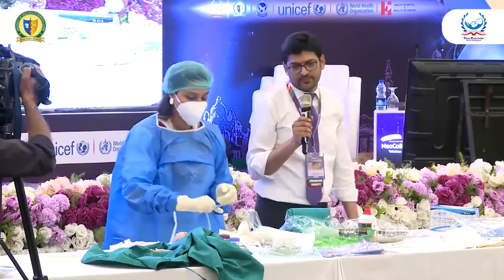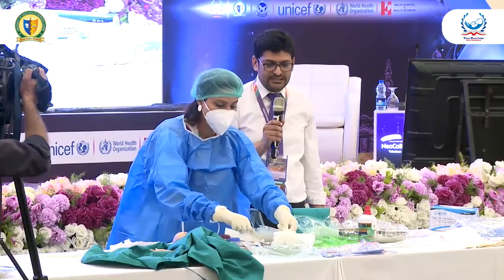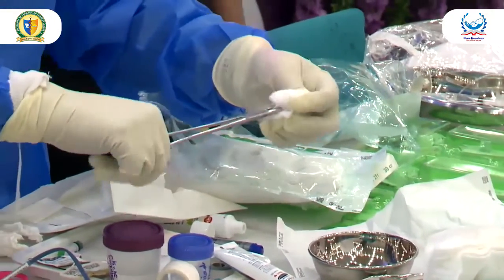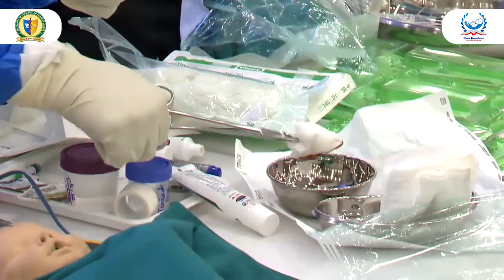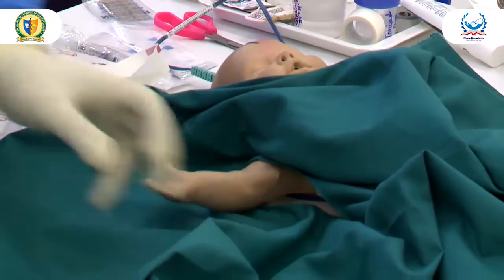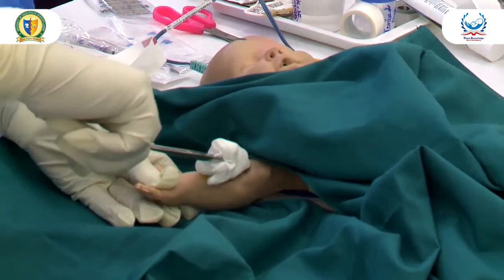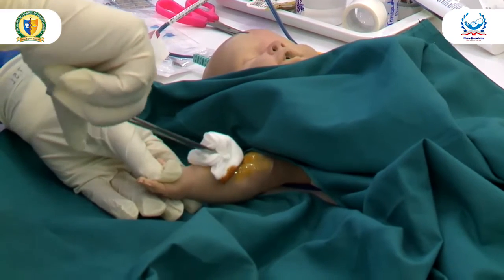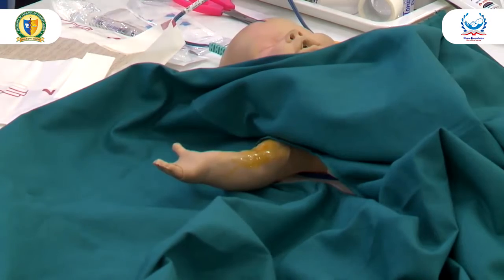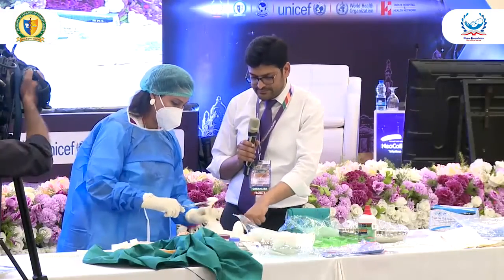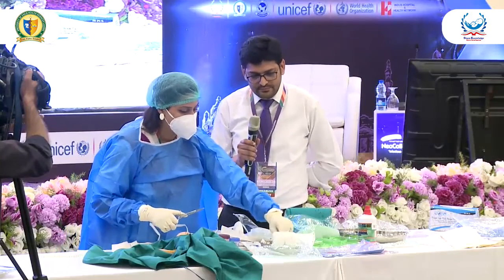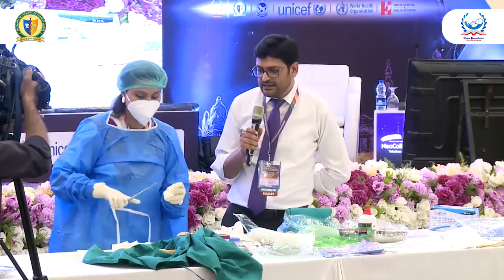We'll hold the gauze piece with the sponge holding forceps, and then dip it in a little bit of povidone iodine and clean the site of insertion from center to outwards. Now we are about to clean that applied povidone iodine.